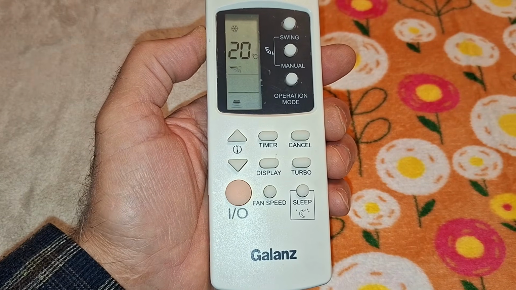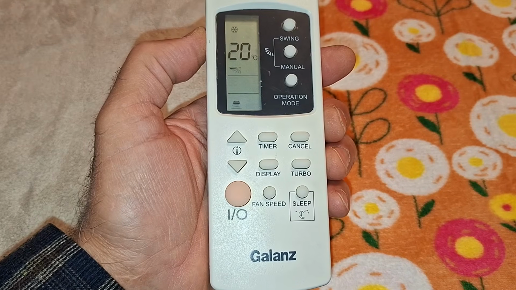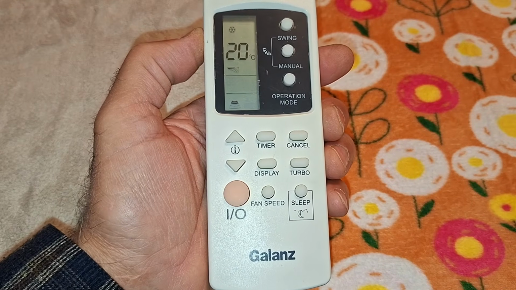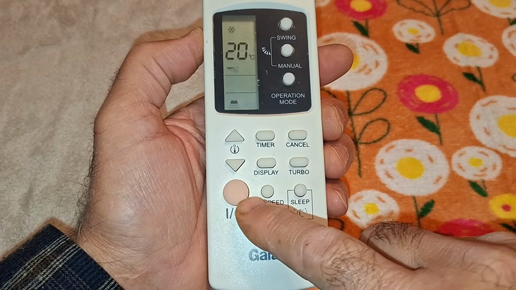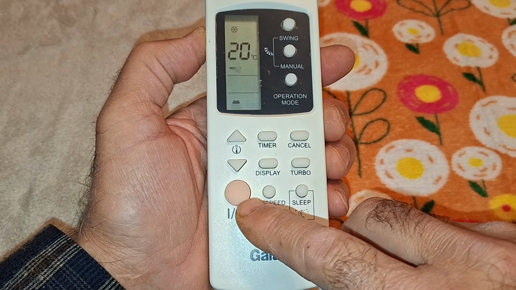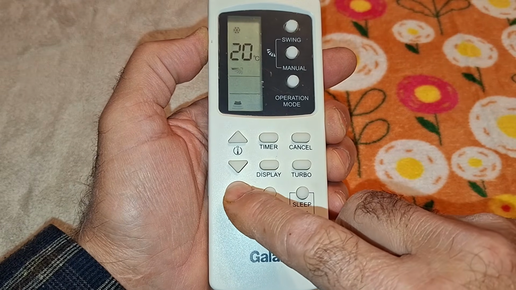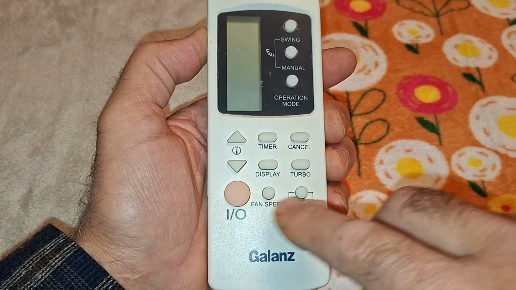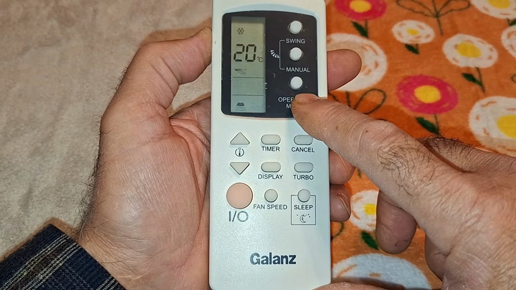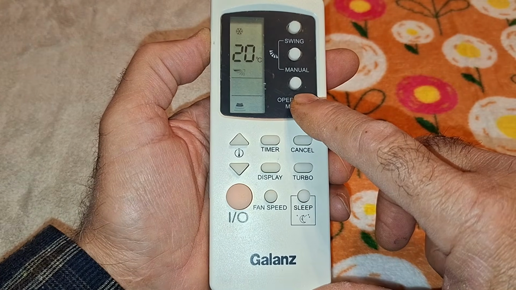In this video I will show you how to use the remote control of the Galanz air conditioner. This is the on-off button of the air conditioner. With it we can turn the air conditioner on and off. We use the operation mode button to change the mode of the air conditioner.